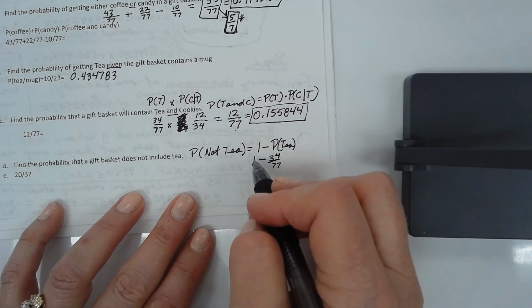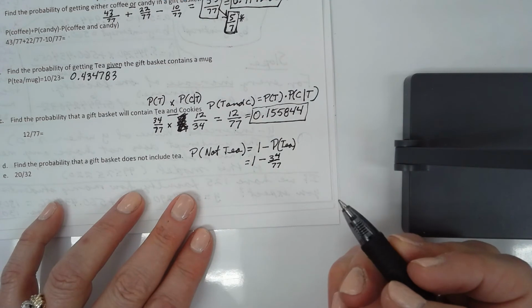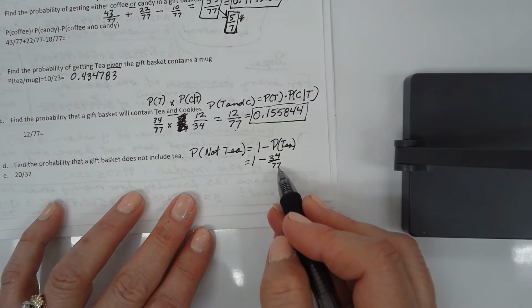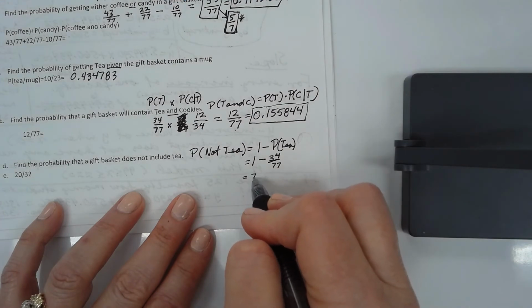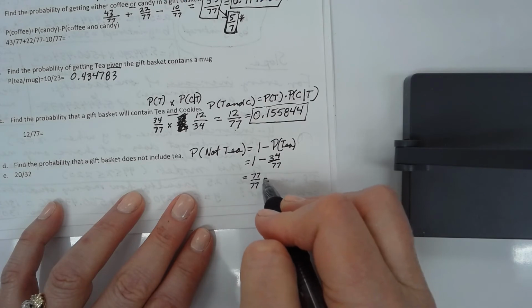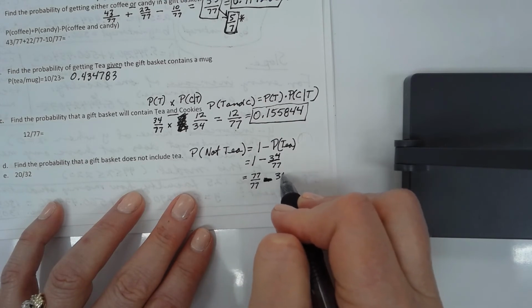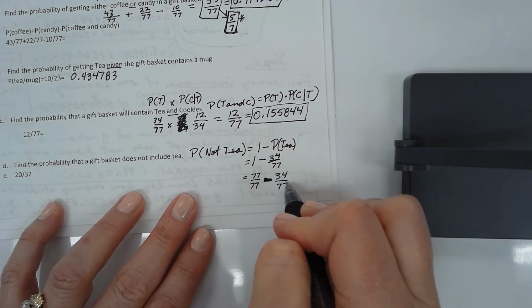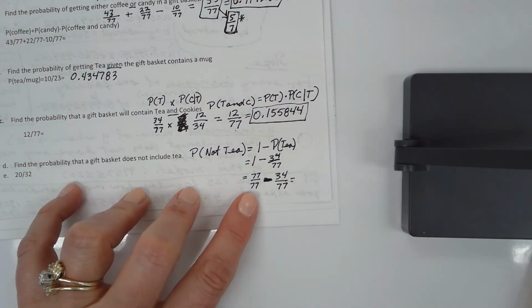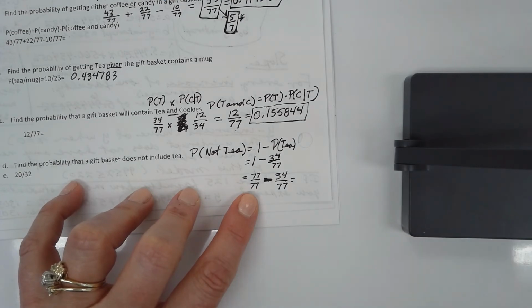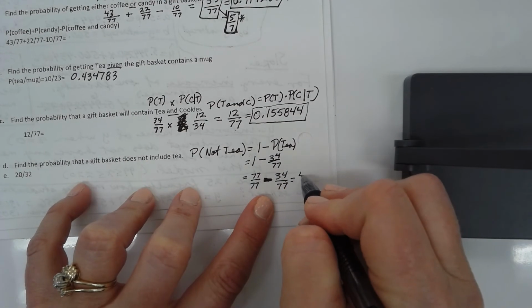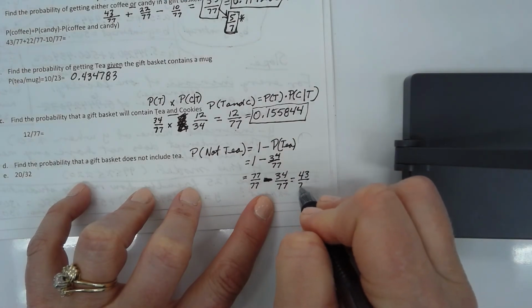So 1 can be written as anything over itself, right? So I need a common denominator here. So I'm going to make that 77 over 77 minus 34 out of 77. So 77 minus 34 equals 43 out of 77.